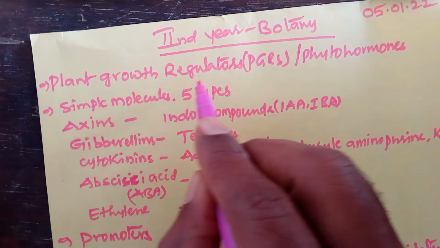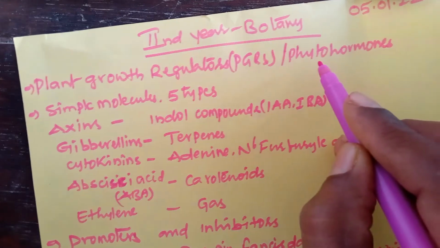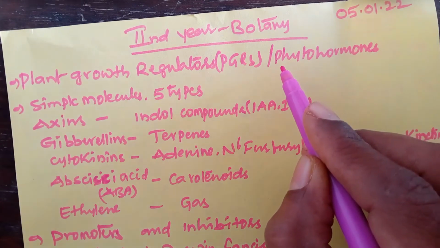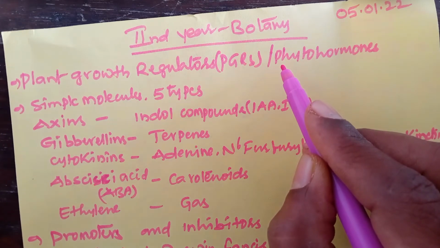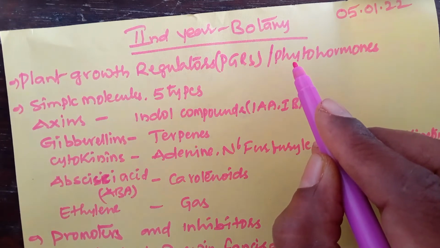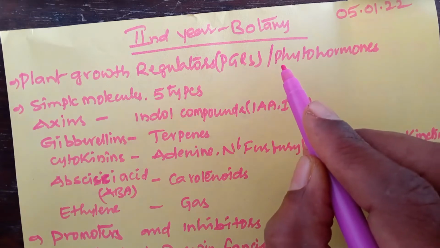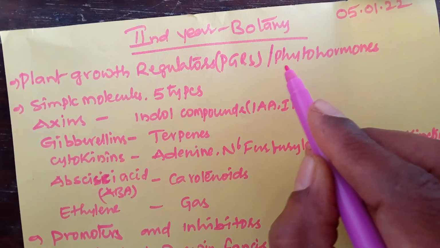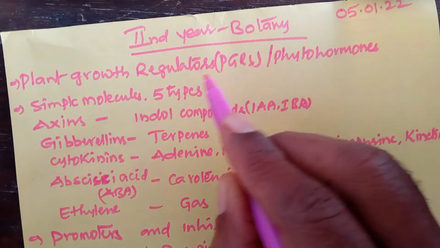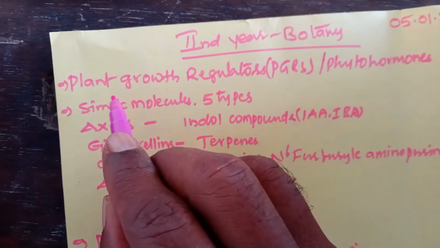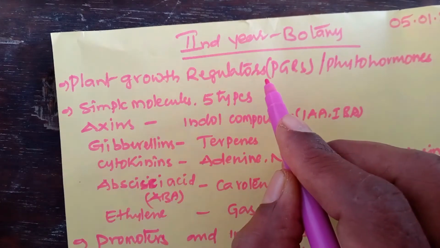Plant growth regulators are also called phytohormones. These are chemicals present in the plant body which act as hormones, involved in the growth and development of the plant body, so they are called plant growth regulators.